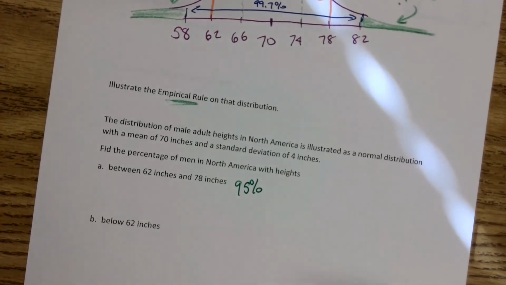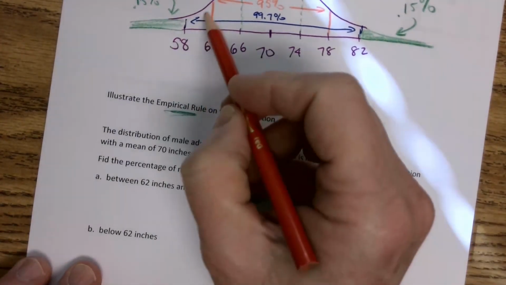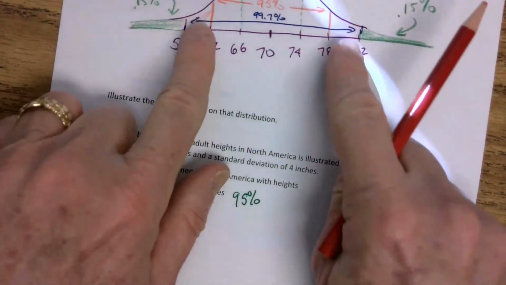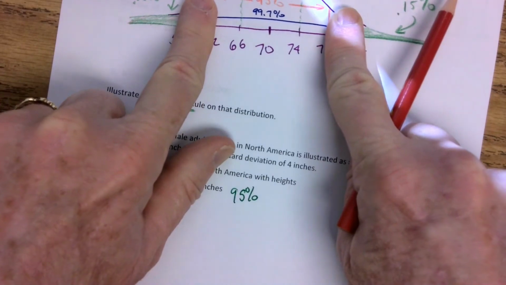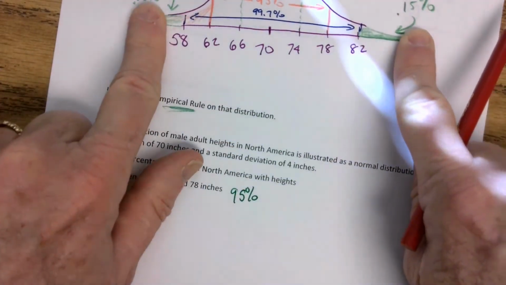Off your phone. Alright, so we're going less than 62. So it's this part right here. You are correct. So there's 95% between these two. That means there's 5% that's not between those two. Split between 2 sides. So 2.5 and 2.5.